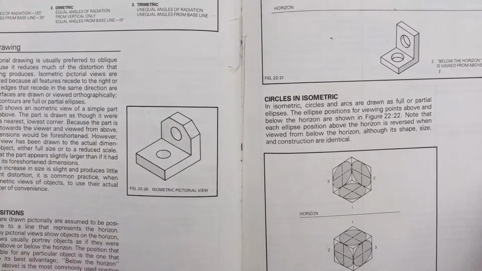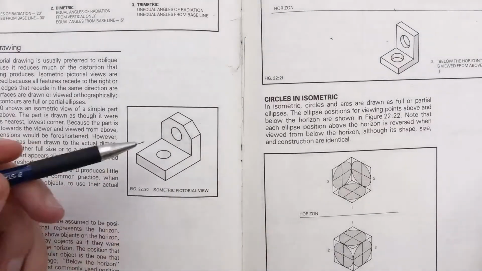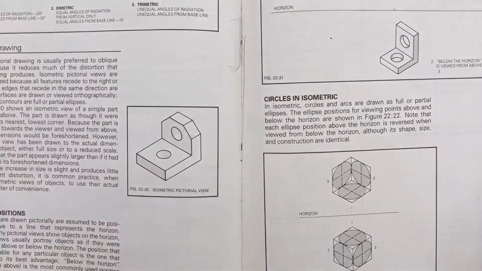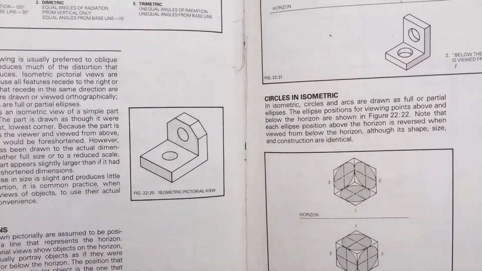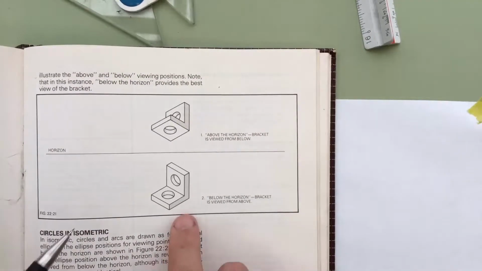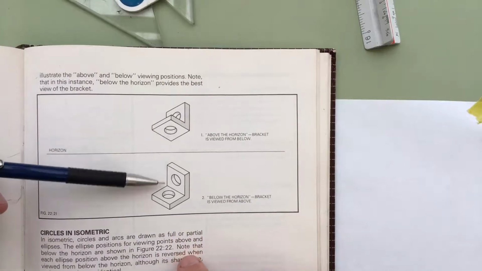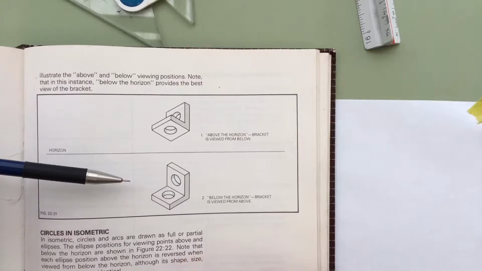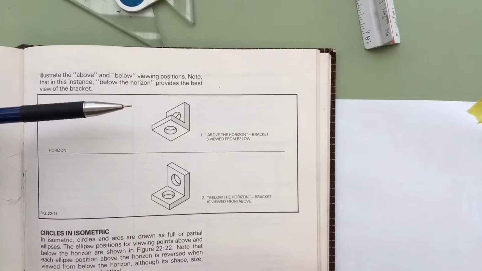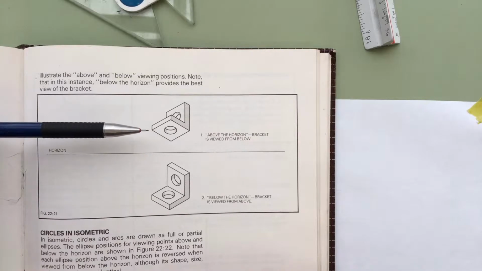There are any number of ways that you could present this object, but if you look at the shape of it, you're going to draw it so that as much of its details and shape are shown as possible. We don't want to spend a whole lot of time drawing more isometric views than we need to, so we would choose a view that would give us the best view of the object.